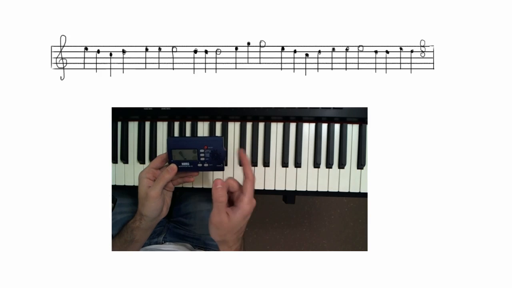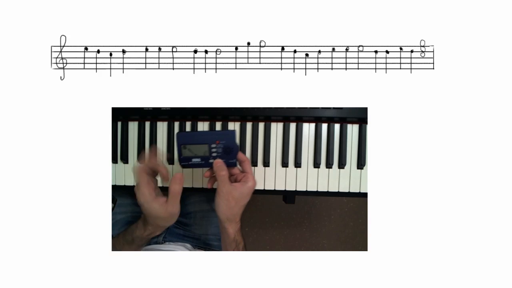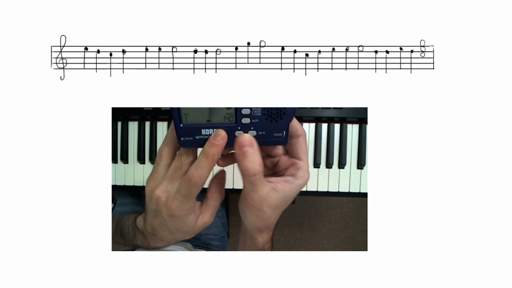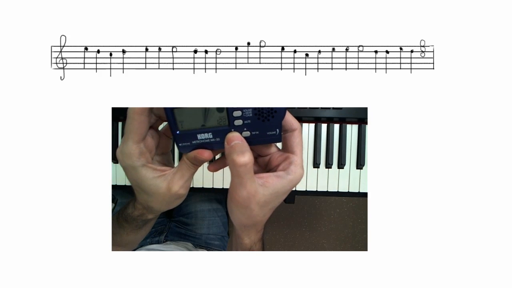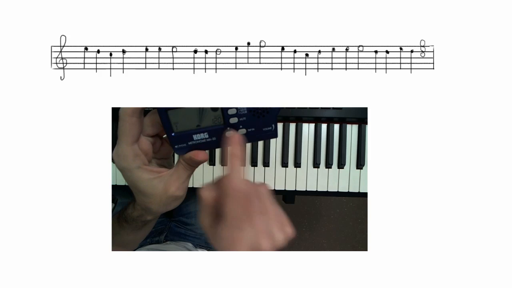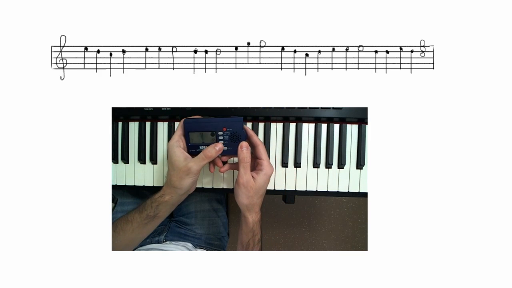Let's take another simple example. Suppose my song said my tempo is 120. So I'm going to set my tempo accordingly. So I'm going to bring this down to 120. Here you can see. I'm going to unmute it, and I'm going to play Mary Had a Little Lamb at this tempo.